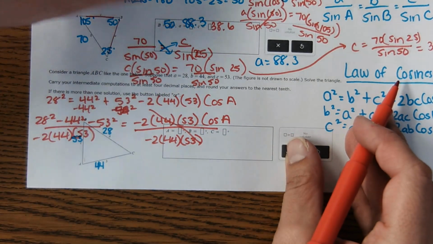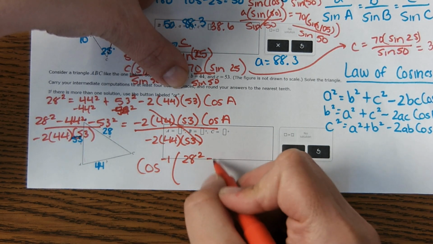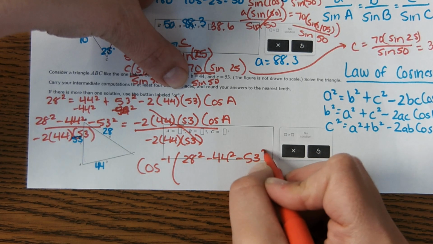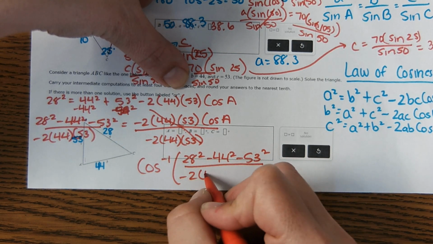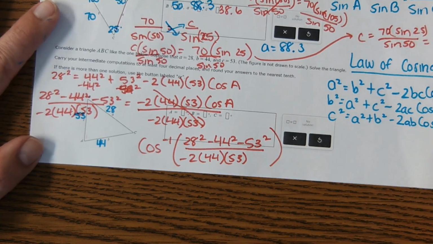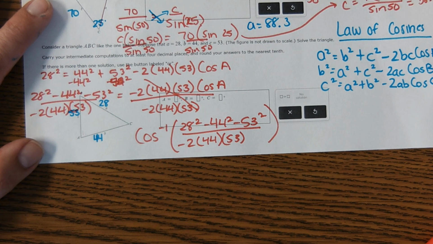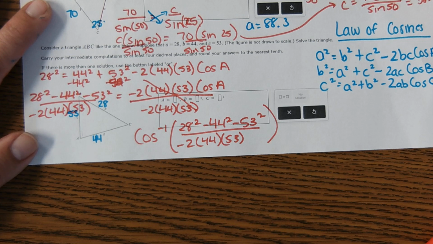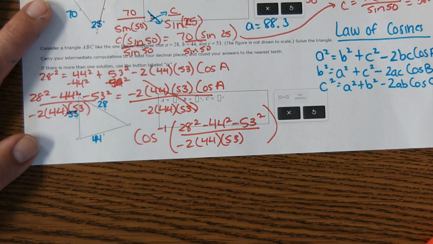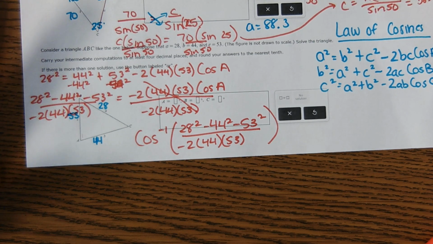And to find that angle measure, we have to use the inverse. So cosine to the negative 1 of 28 squared minus 44 squared minus 53 squared over negative 2 times 44 times 53. Now you could go through and solve this piece by piece, or just put the whole thing into the calculator. I don't have it already up on my screen, I must have exited out. But you can put it in the calculator just like this.